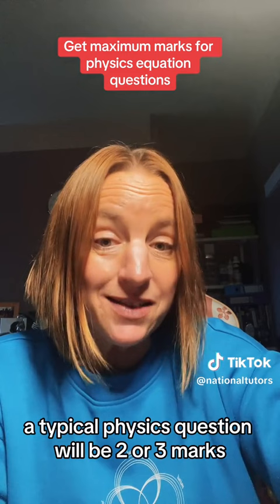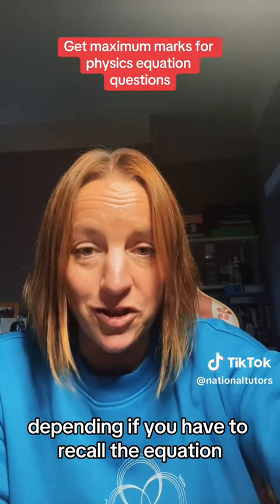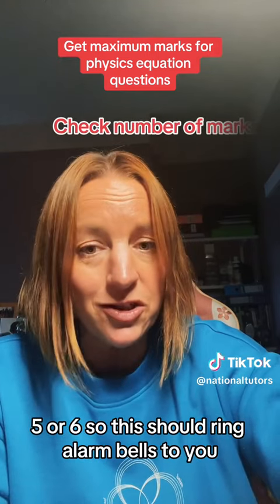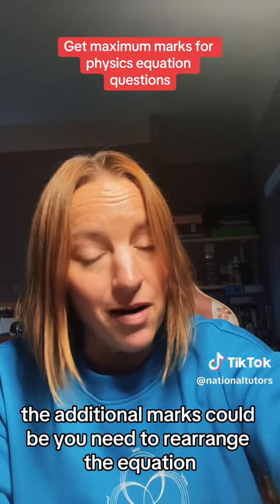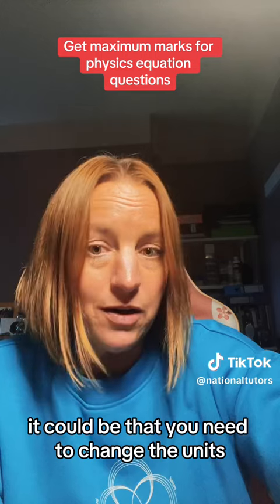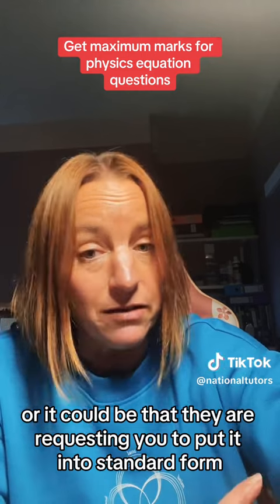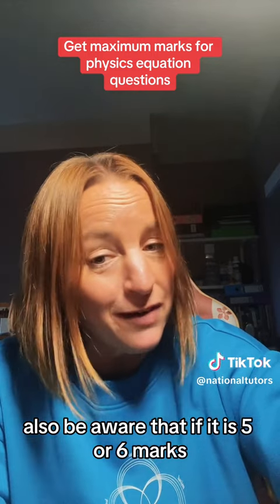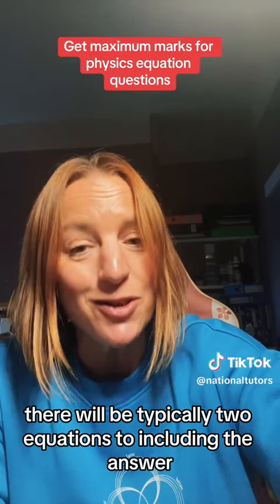A typical physics question will be 2 or 3 marks, depending if you have to recall the equation. Now, some equation questions could be 4, 5 or 6, so this should ring alarm bells to you, so always check the number of marks. The additional marks could be you need to rearrange the equation. It could be that you need to change the units, or it could be that they are requesting you to put it into standard form or 2 decimal places. Also be aware that if it is 5 or 6 marks, alarm bell should go off. There will be typically 2 equations to include in the answer.